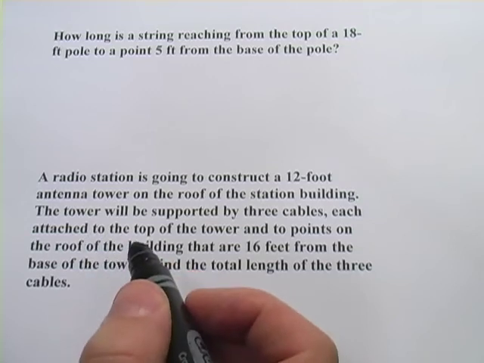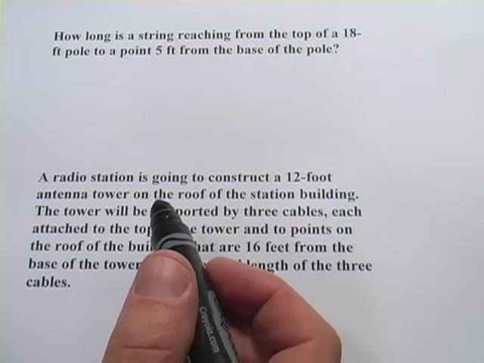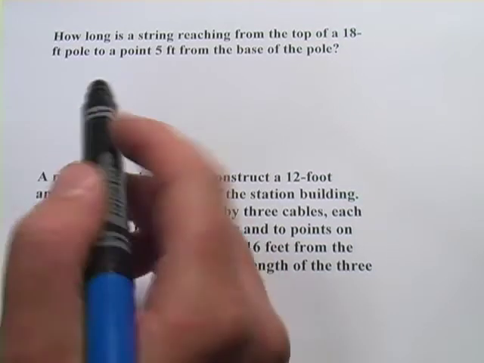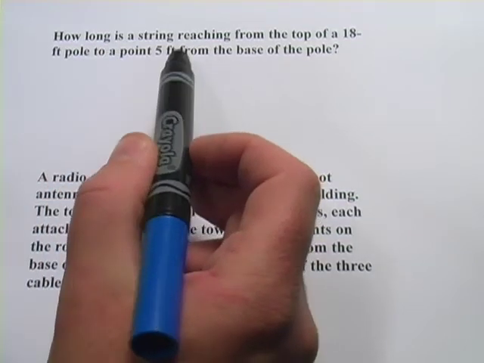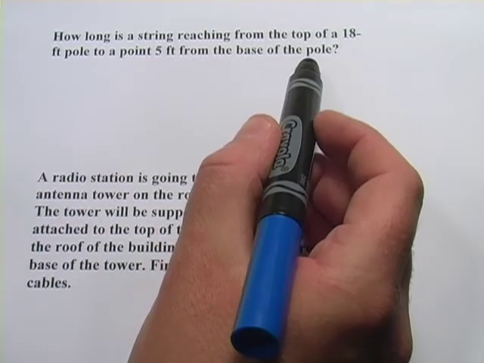Here we have a couple of word problems that have to do with the Pythagorean theorem. And the one thing I would suggest on these is definitely draw a picture. It will help you a lot. The first one says, how long is a string reaching from the top of an 18-foot pole to a point 5 feet from the base of the pole?